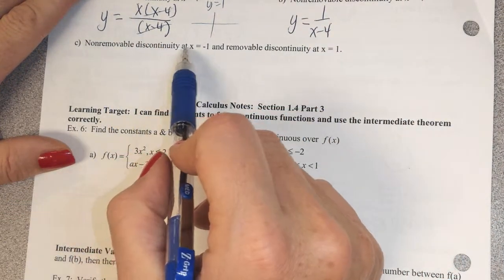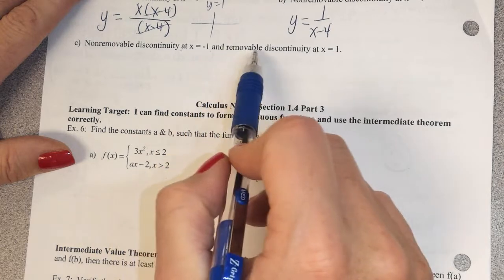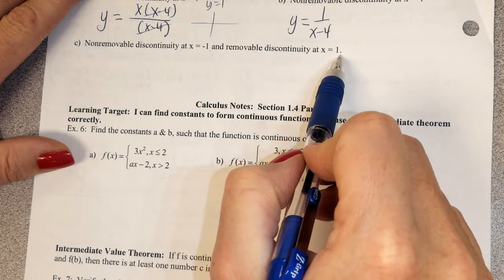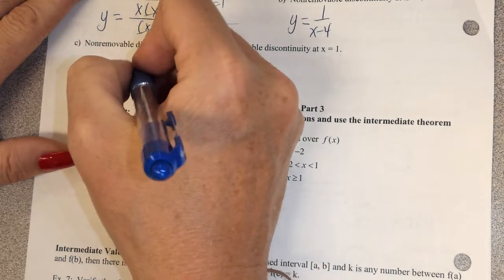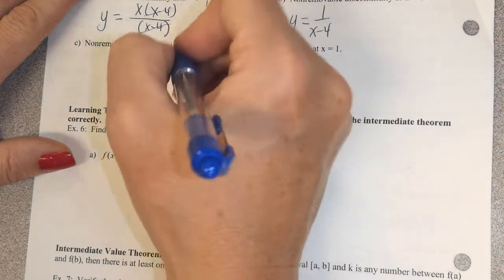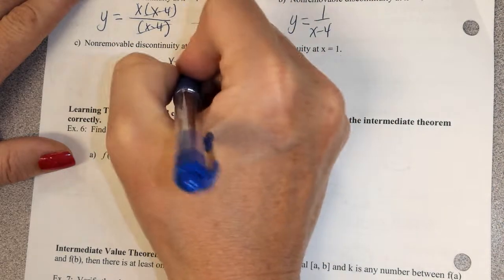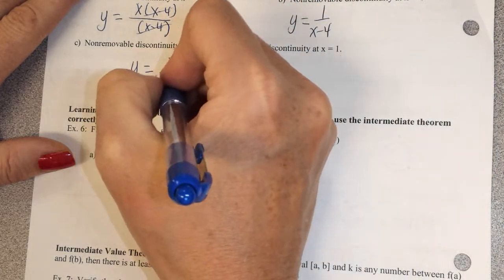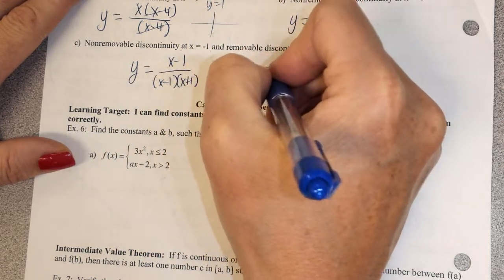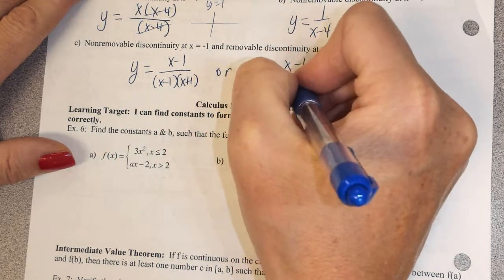And then a non-removable at x equals -1, and a removable at x equals 1. How's that going to look? x minus 1 over x minus 1 and x plus 1 squared. Okay, I like that, yeah.